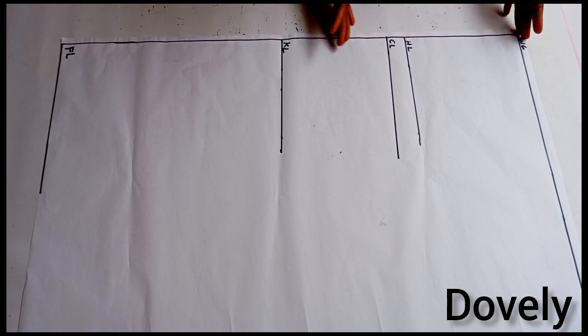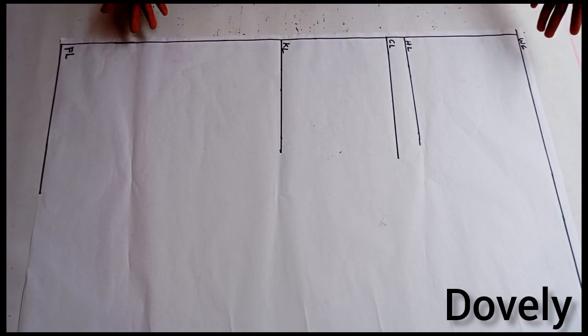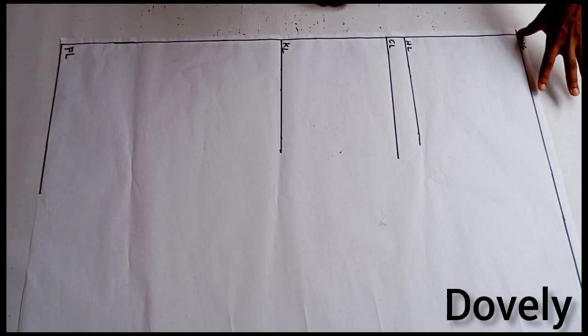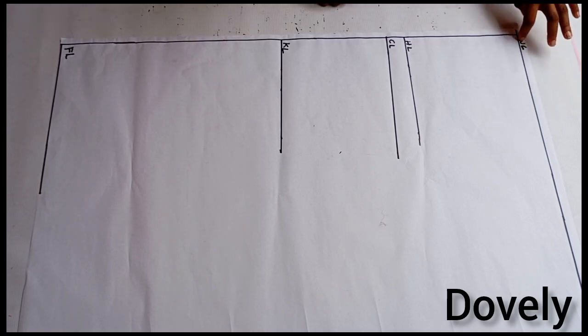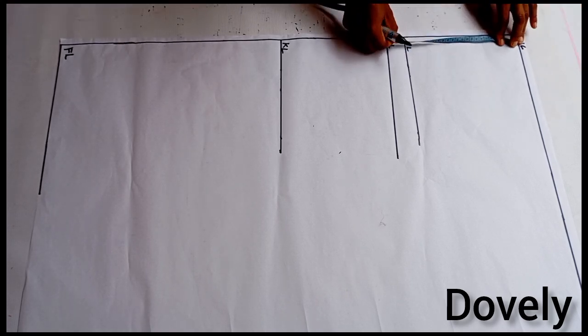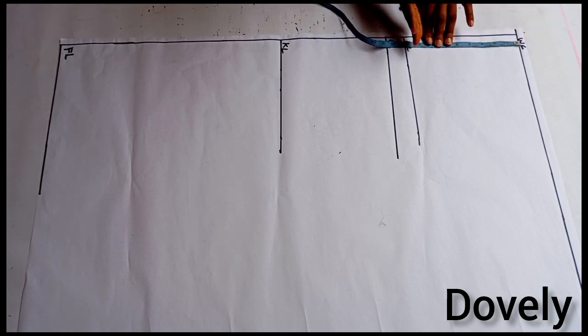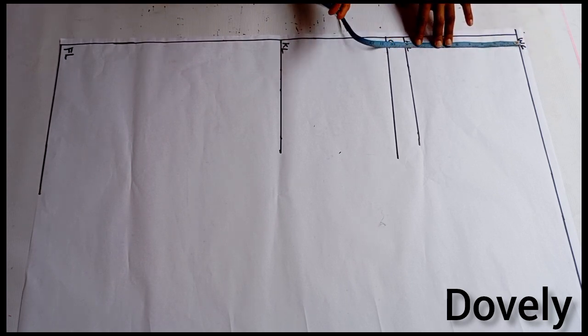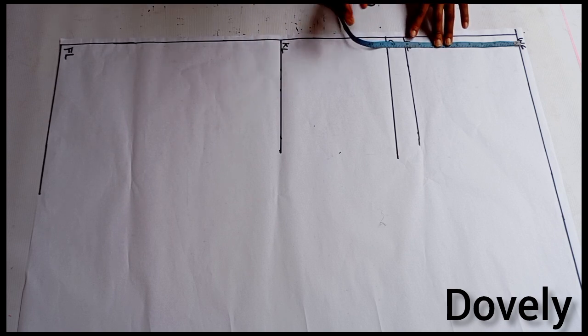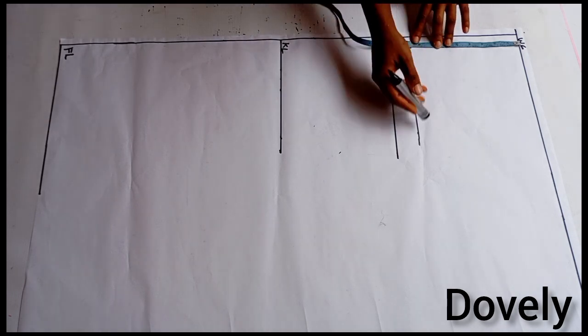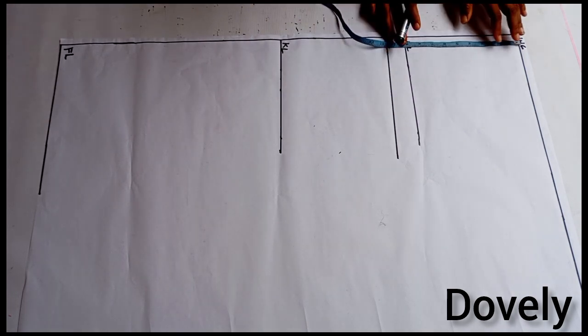So I have some of the measurements already drafted on my pattern paper, and this is my waist measurement. So my waistline, then from my waist to my hip line is about 9 inches. It's usually between 8 to 10 inches. So you go ahead and measure your client, and whatsoever you have, you square a line across this vertical line.